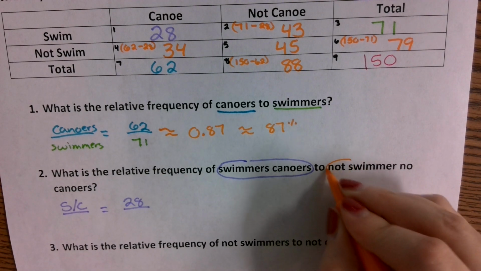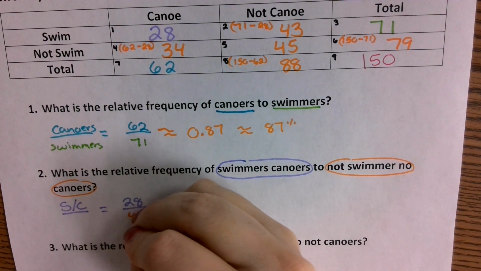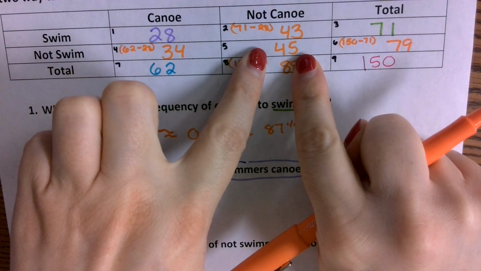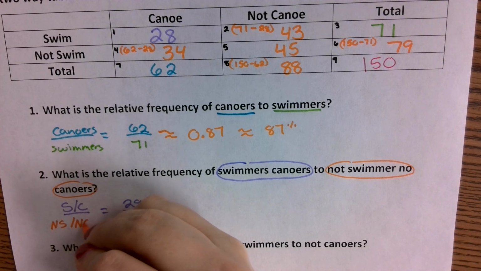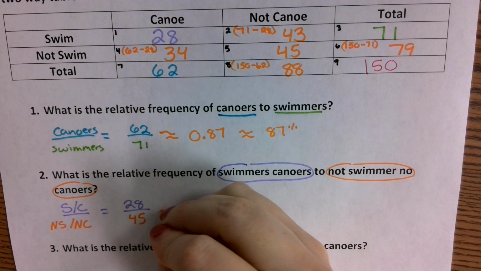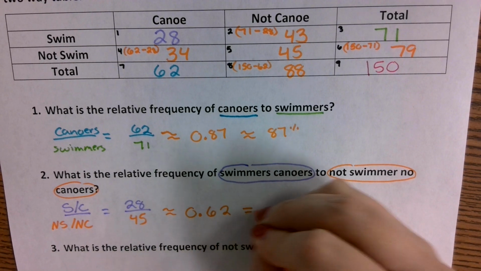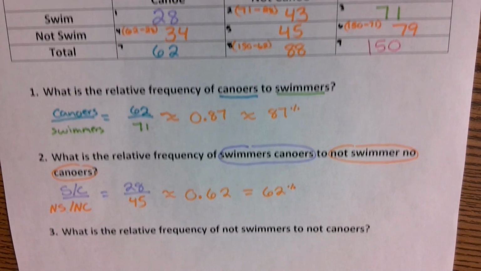How many do not swim and do not canoe? 45. There are 45 people who do not swim and do not canoe. Okay, so no swim, no canoe. Okay, so 28 over the 45, that comes out to approximately 0.62, which is 62%. Okay? All right.